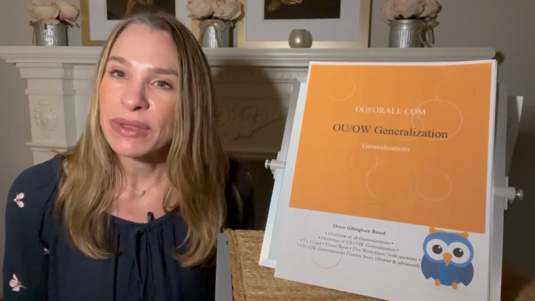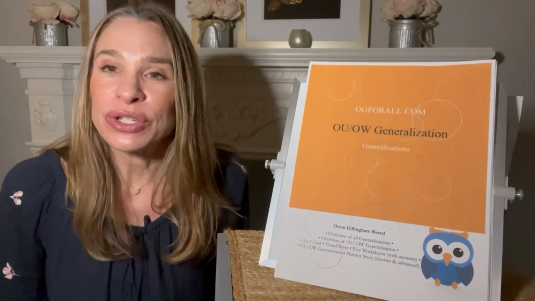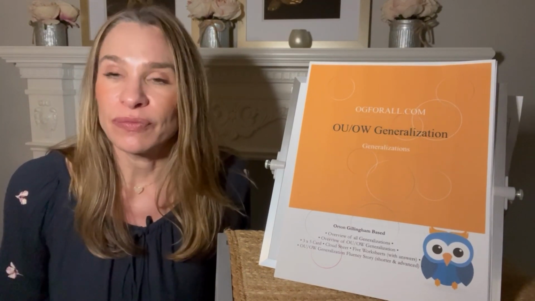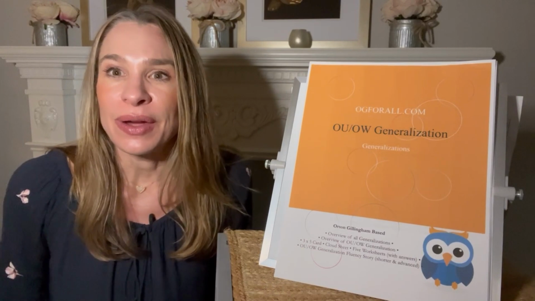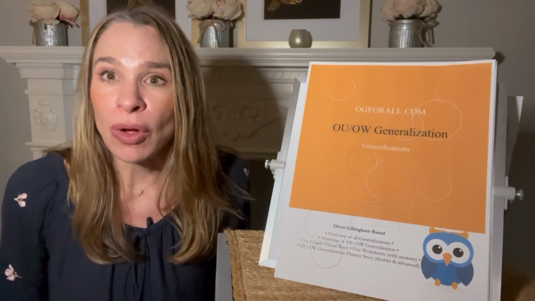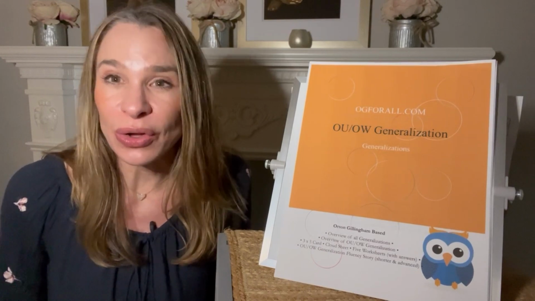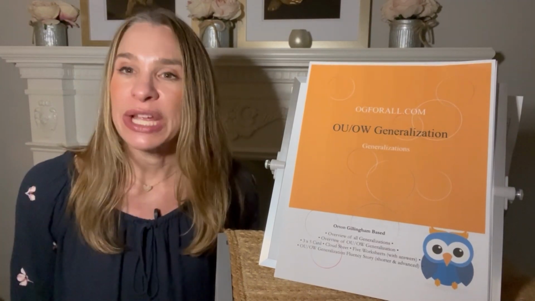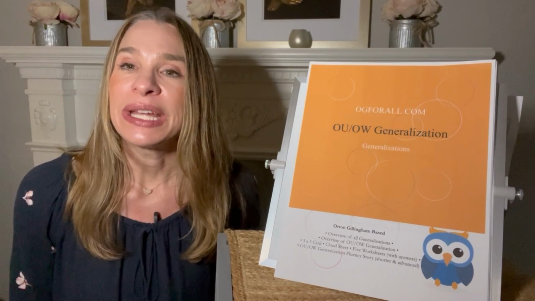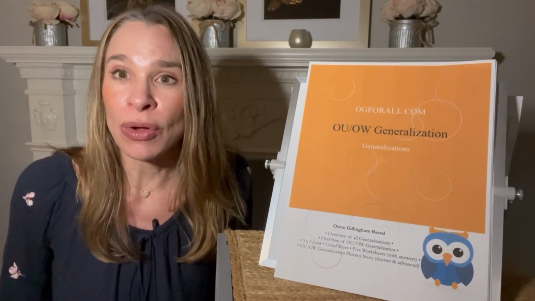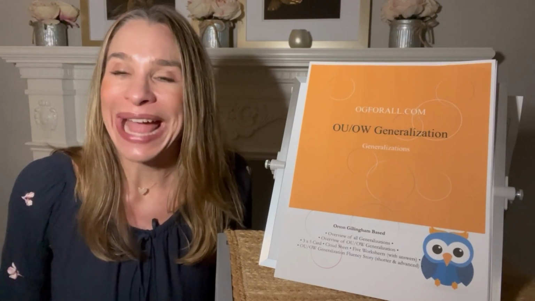AU and AW make the aw sound. AU is used at the beginning or the middle of words to make the aw sound. For instance, August, author, applaud, cause, fault, gaudy. Those are all examples. And you use AW at the end of words to make that aw sound. For example, claw, flaw, saw, law, draw, outlaw.